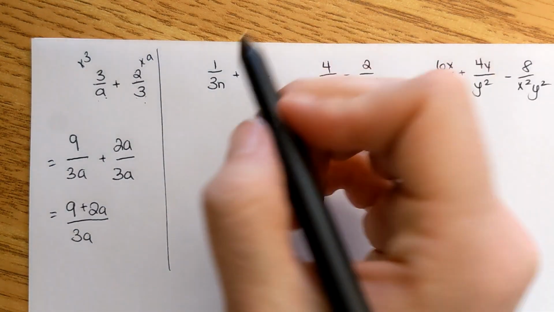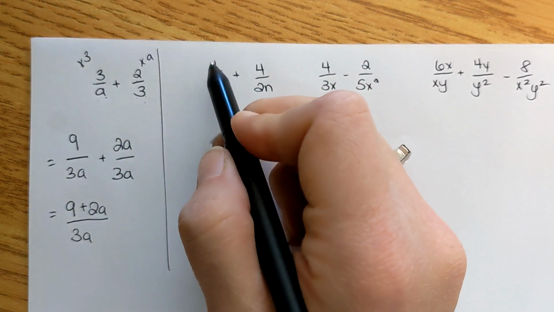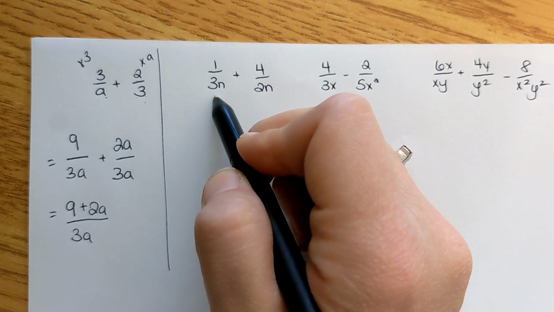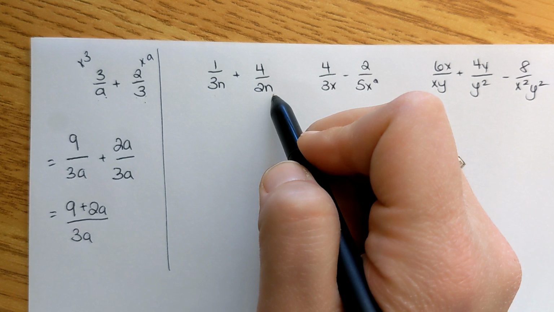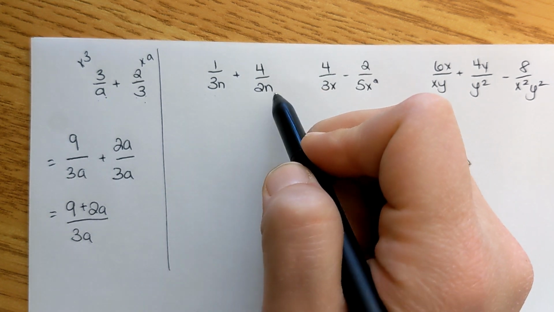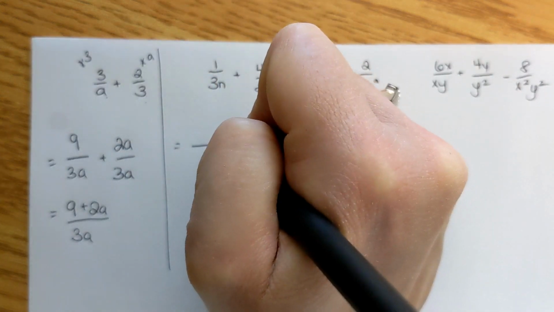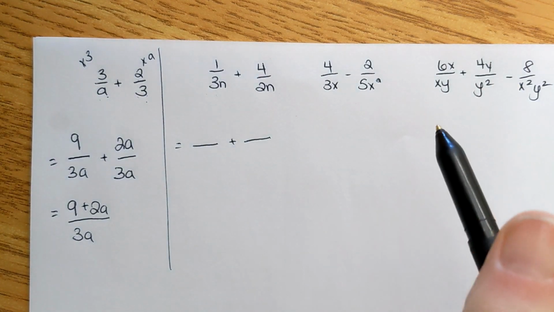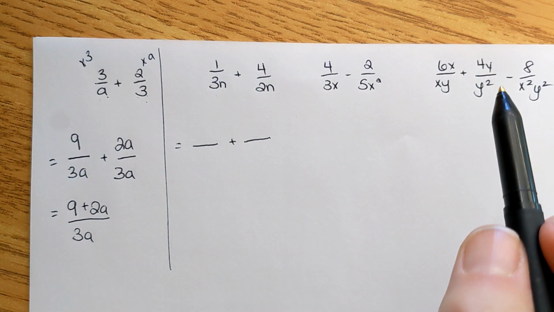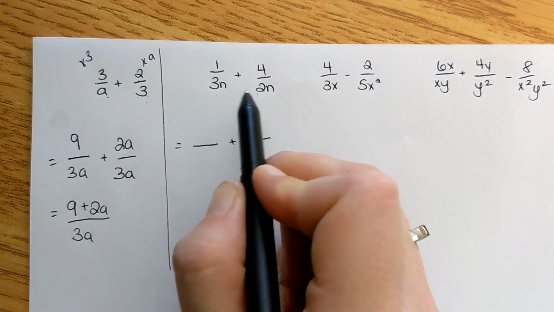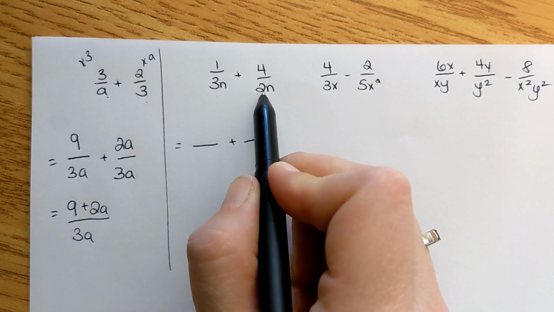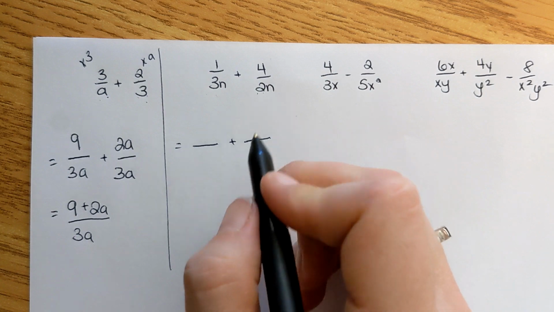All right, number 2. I want to add the fractions 1/3n plus 4 over 2n. 3n and 2n are not the same, so I need to find a common denominator. First, I'm going to find a common denominator of the coefficients of 3 and 2. The common denominator of 3 and 2 is 6.